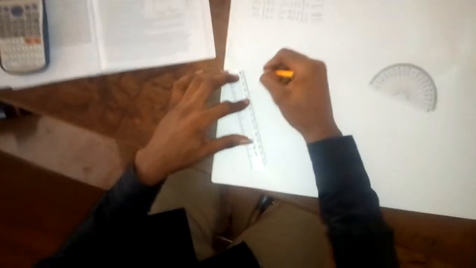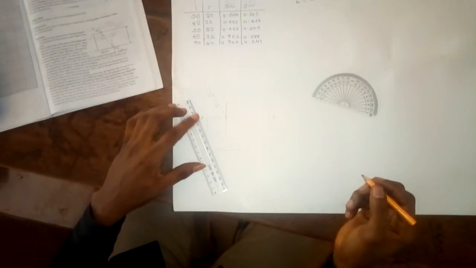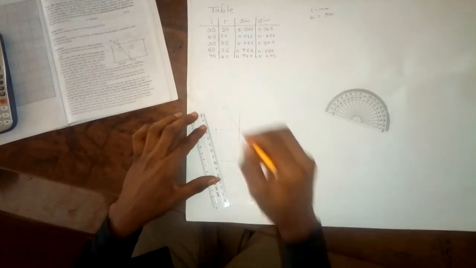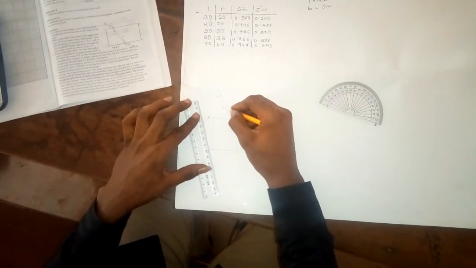So I'll call it pin 1. Punch the second hole, call it pin 2. So this is what you have. Don't forget to do that. Very important. Then this angle, don't forget to label it. So this is 30 degrees. That's the angle of incidence.